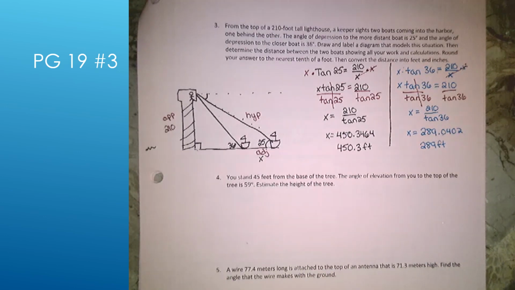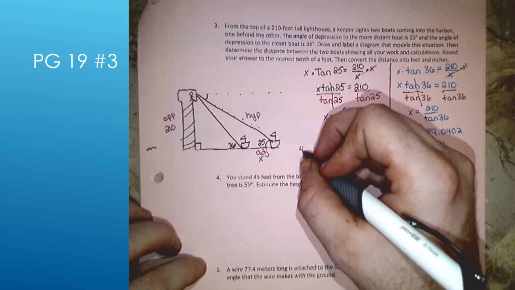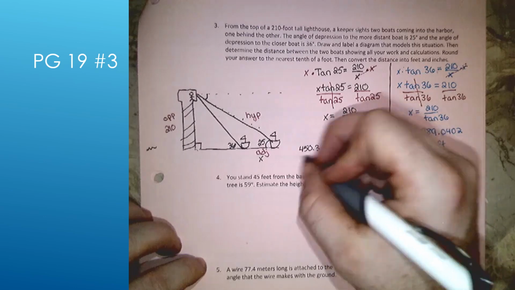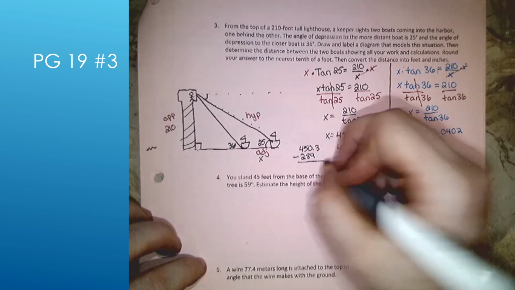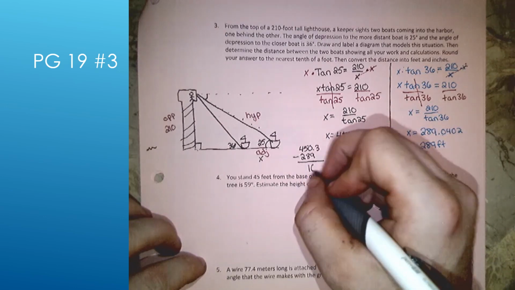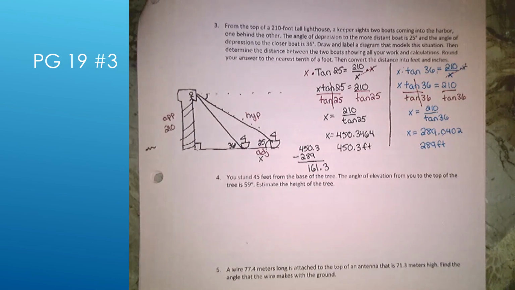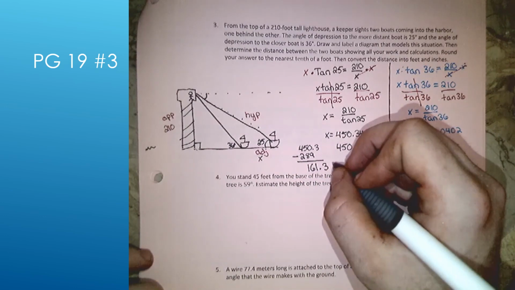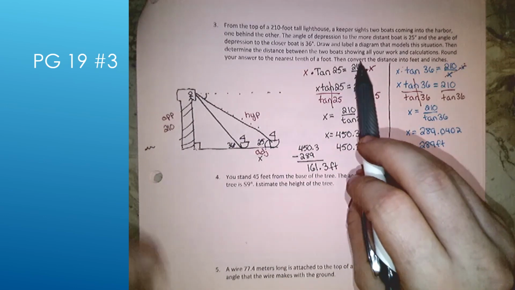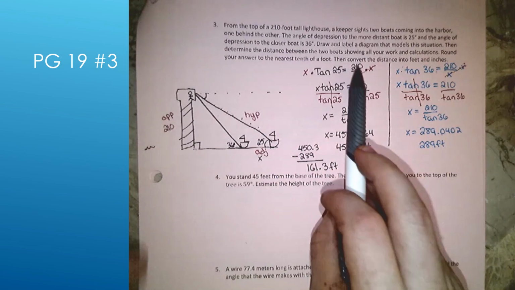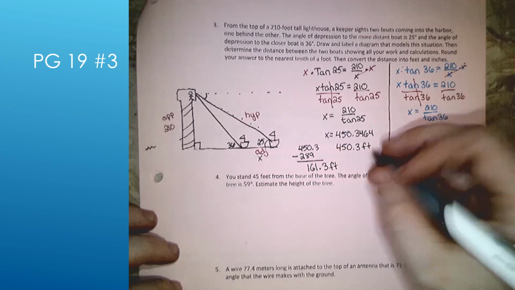So now I'll do 450.3 minus 289, and that's going to get me 161.3. Now, 161.3 feet, the last thing they wanted to do, the little cherry on top, is convert the distance into feet and inches. So we have 161 feet.